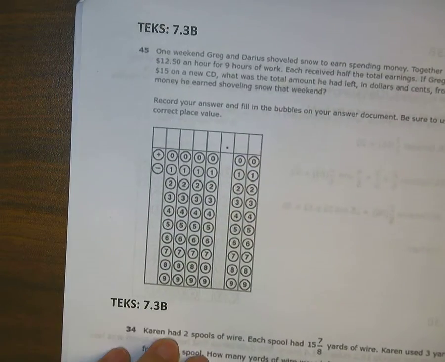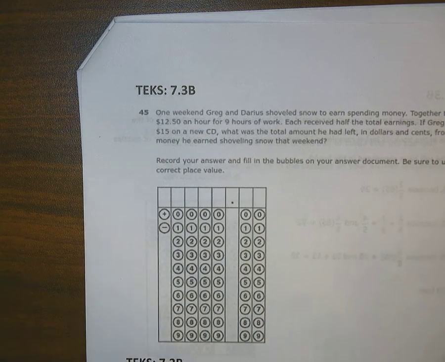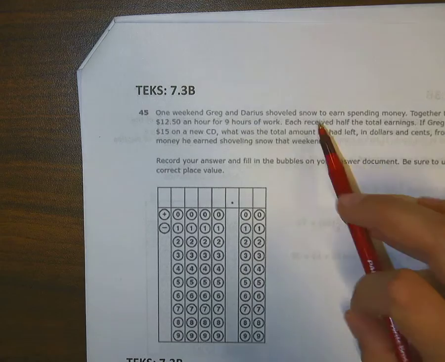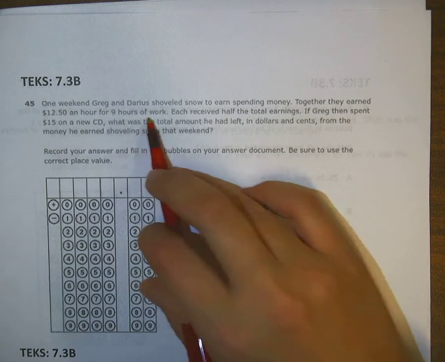Okay, we are on page 6 of the rational number packet. We're looking at TEK 7.3b. Number 45 says, one week, Greg and Darius shoveled snow to earn spending money. Together they earned $12.50 an hour for 9 hours of work.